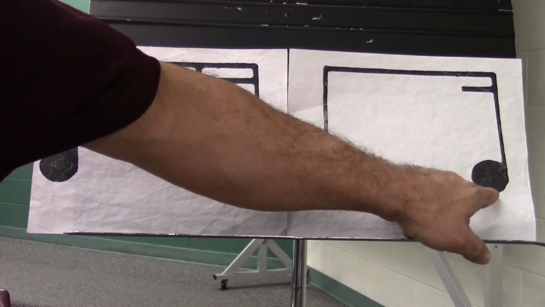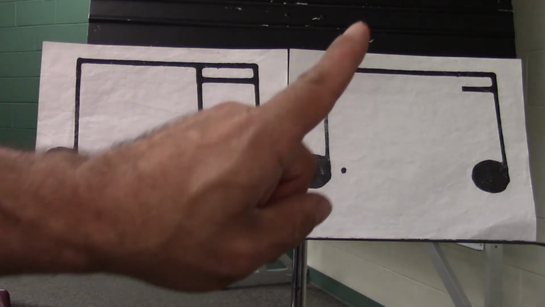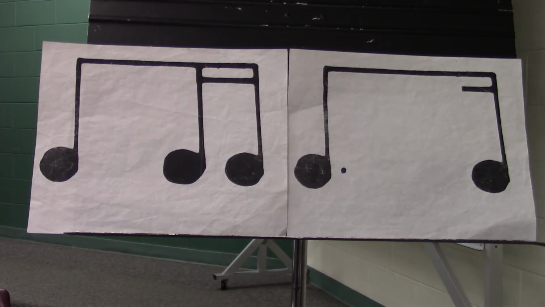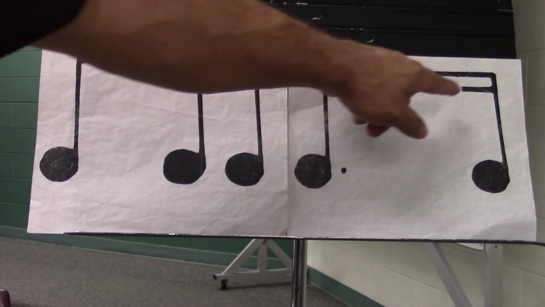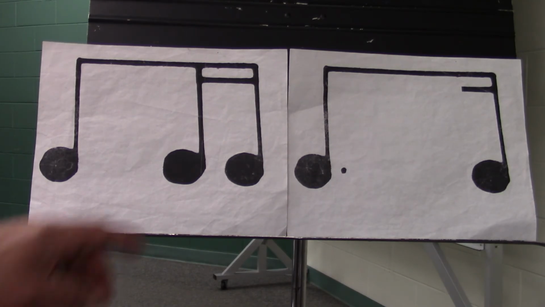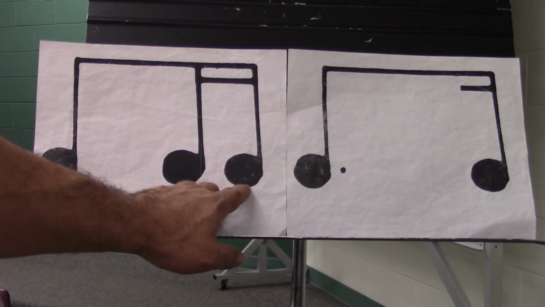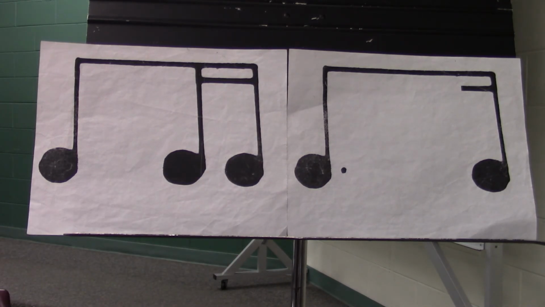So, final review. What kind of note is this? That's a 16th note. How many 16ths are in a 16th? 1. How many flags are on a 16th? 2 flags. How many beams are on a 16th? 2 beams. What kind of note is this? That's a dotted eighth note. How many 16ths in a dotted eighth? 3. What kind of note is this? This is a 16th note. How many 16ths are in a 16th note? 1. What kind of note is this? Eighth note. How many 16ths in an eighth note? 2 16ths in an eighth note.